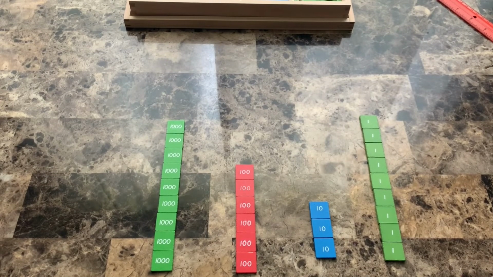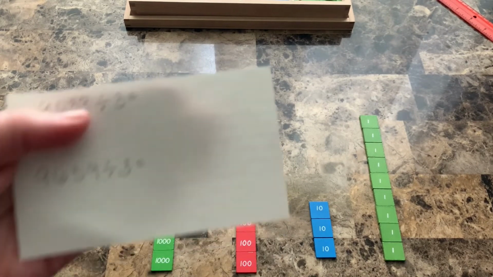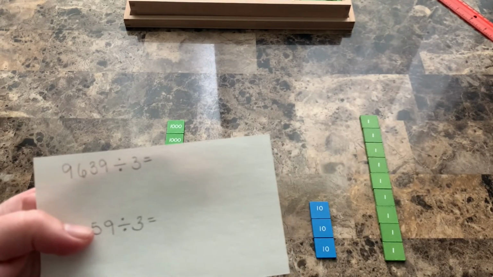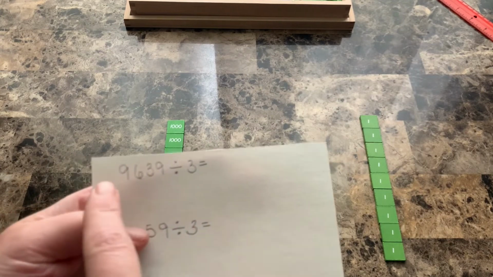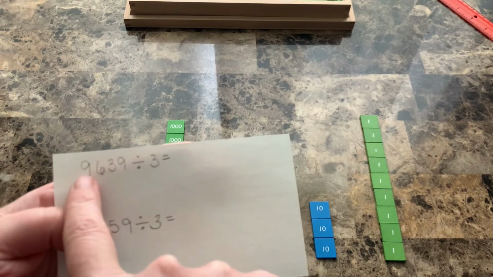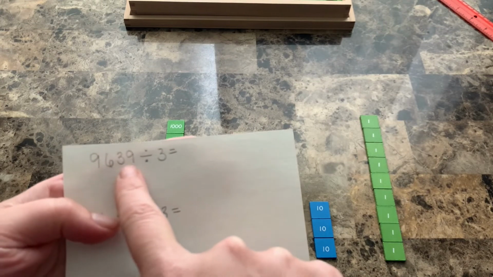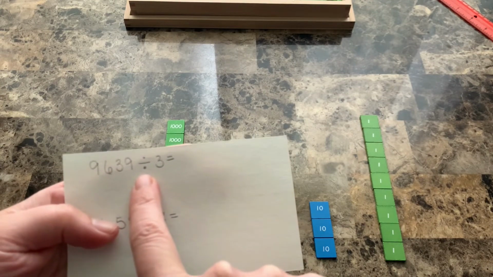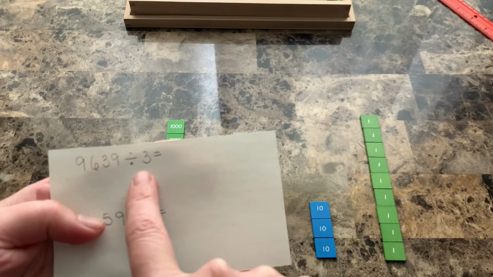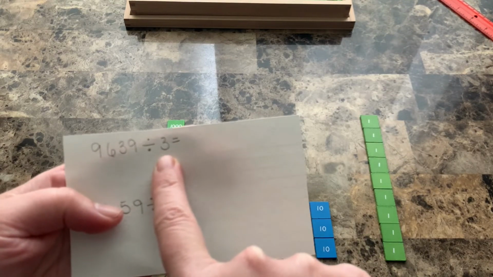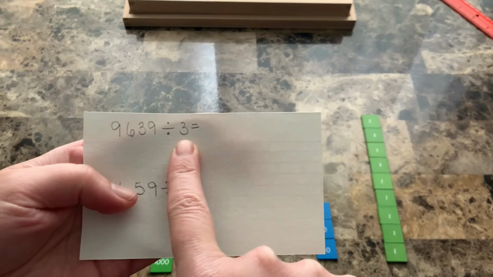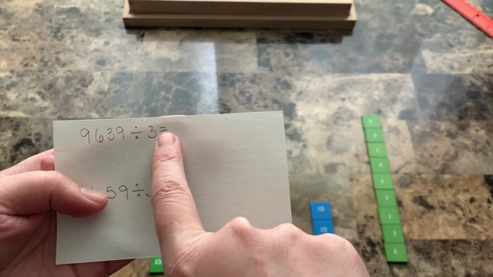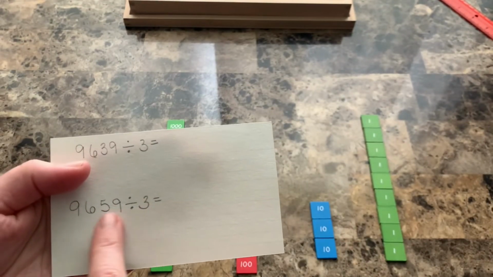All right, so here we are with the stamp game and division. And as usual, let's go through our orientation to where we are with this operation. So first thing I'm going to show them is our first number, the 9,639. That is our dividend. Here is our division sign, and here is our divisor. What is our divisor here? 3. 3 what? 3 units. That's very important. So remember, this is 3 units. And here's our equal sign. This will be the operation we do next.